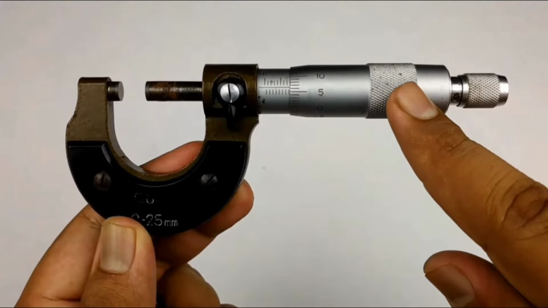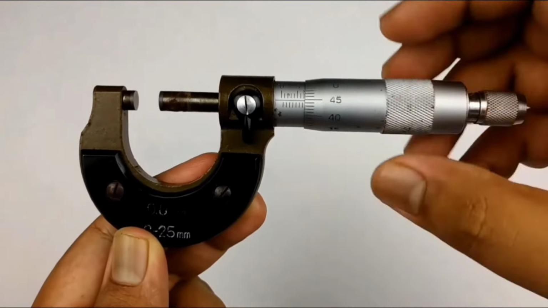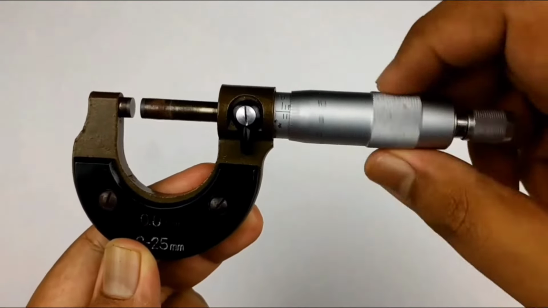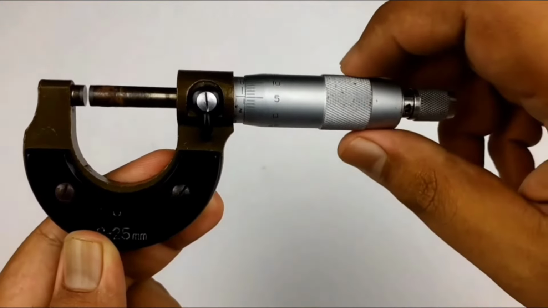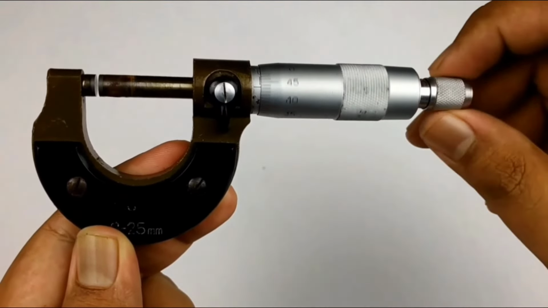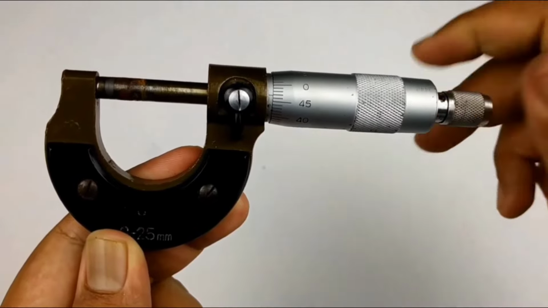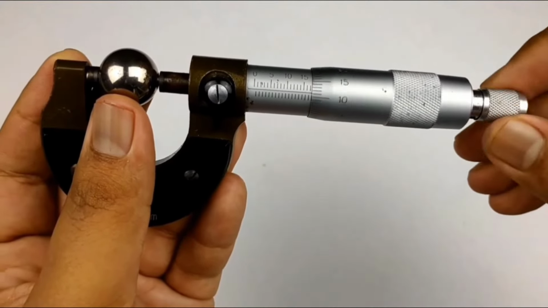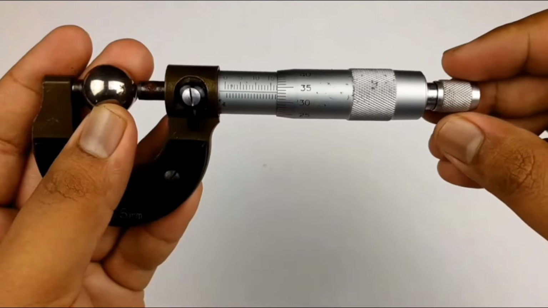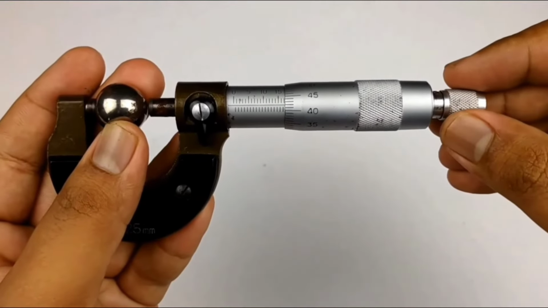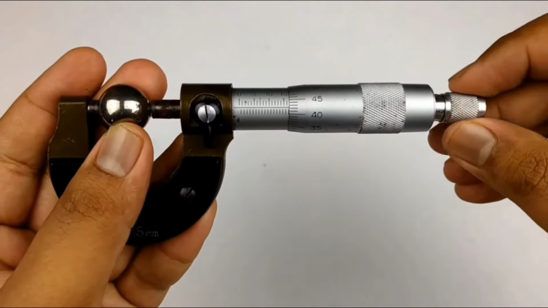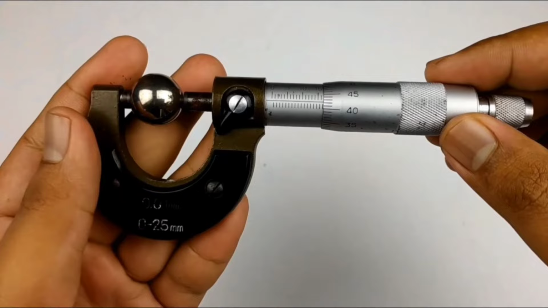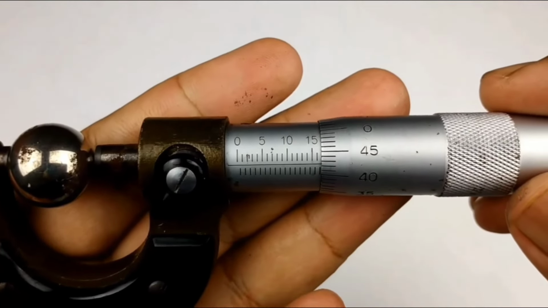This is the main scale, the rotating scale, the thimble and the ratchet. You are going to rotate the thimble until the spindle gets close to the anvil. When it is close enough, you are going to use the ratchet to close the gap. Check for the zero error. You are going to use the micrometer screw gauge to measure the diameter of the ball bearing. When the spindle gets close to the ball bearing, use the ratchet to close the gap. When you hear a click, you can lock the micrometer and you can start taking readings.